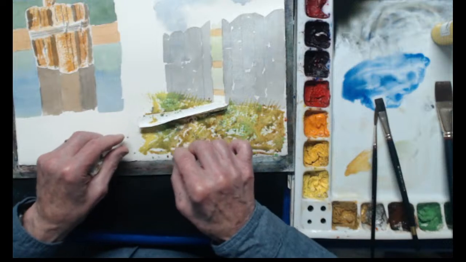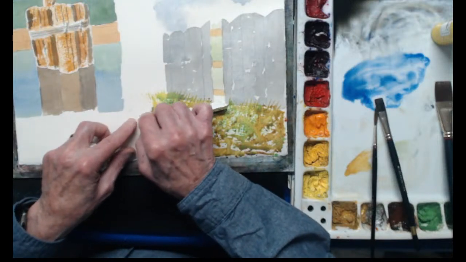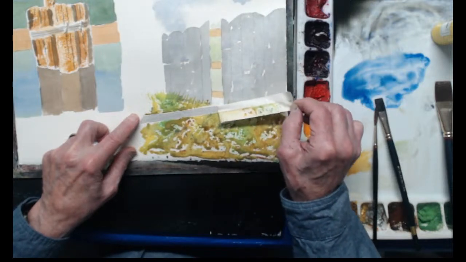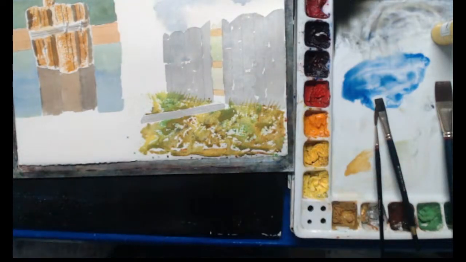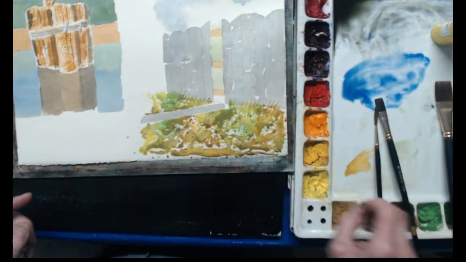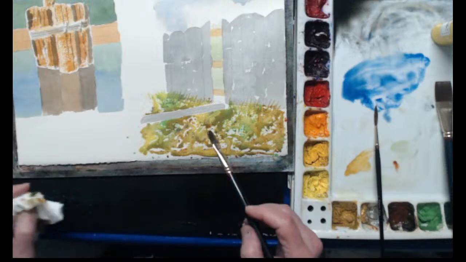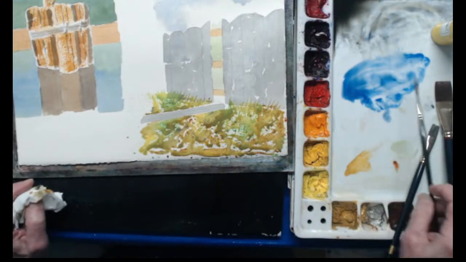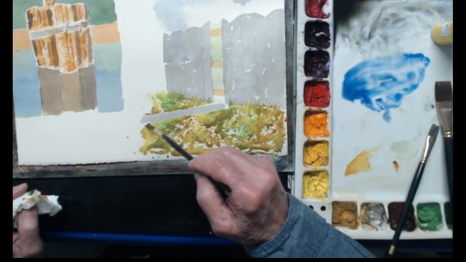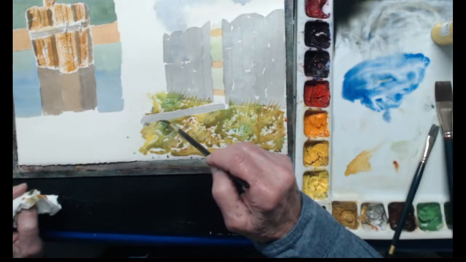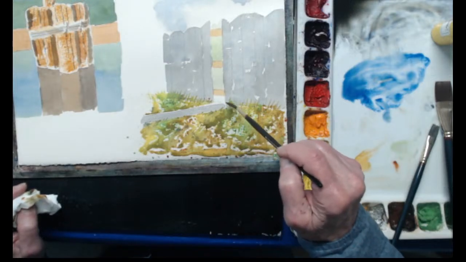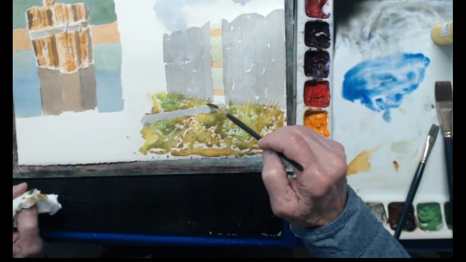Okay, now I'm going to go ahead and lift the tape off. Okay, and the board's still there. Okay, now let me go around with my brush now. I'm not going to worry about cleaning up edges. Just going to maybe put a little texture here up against the board. Here, just a little fine tuning, showing there's a little bit of grass growing up around the board, just lying there. Just a little cleanup.